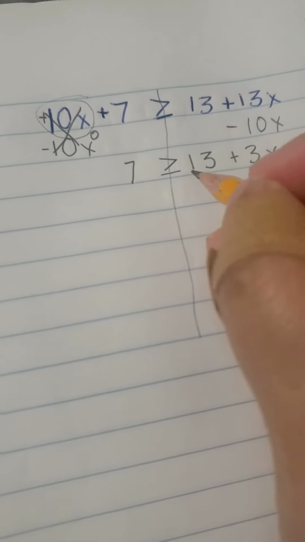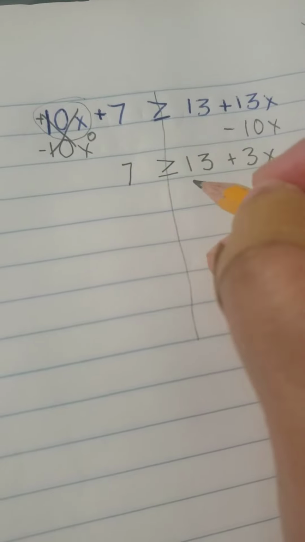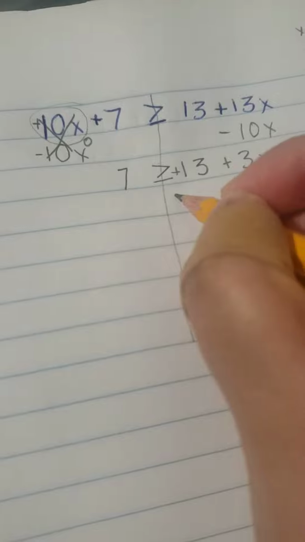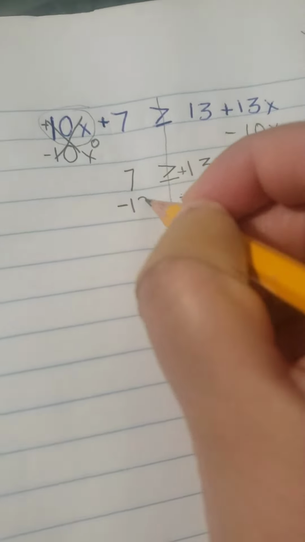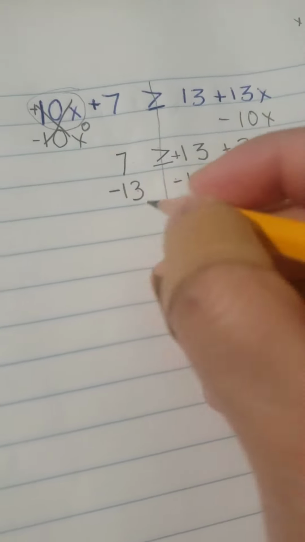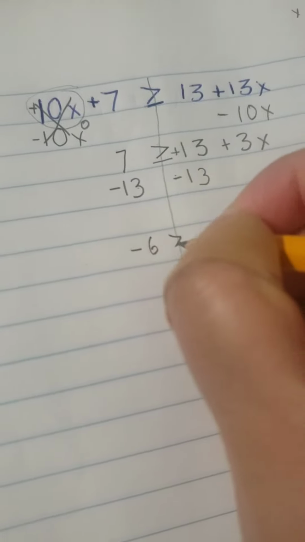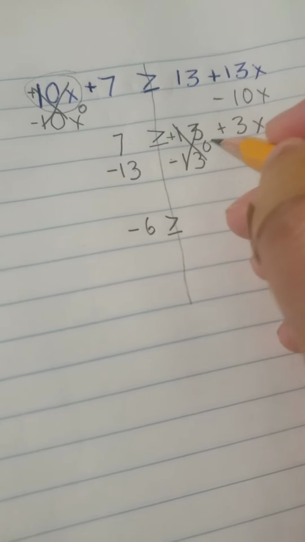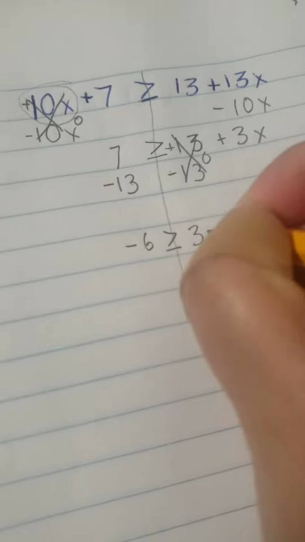Next, you're going to make sure that you have the x isolated. So let's get rid of our constants and put them on the other side. In order to switch it over to the other side, we have to eliminate it by doing the inverse operation, which is taking away 13. Take away 13 from both sides. Now 7 take away 13 simply gives you negative 6. Bring down your inequality symbol. 13 take away 13 gives you 0, which means it eliminates. Bring down your positive 3x.